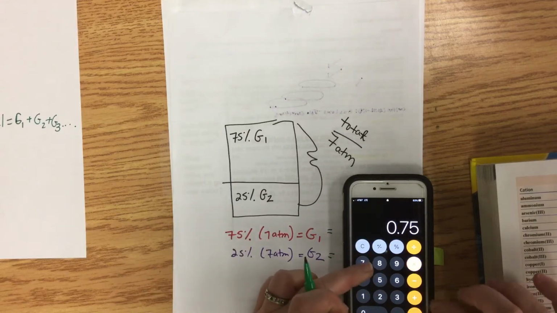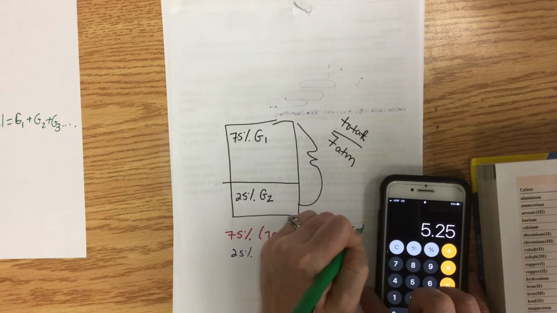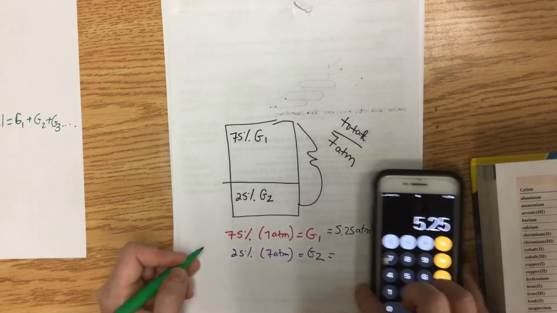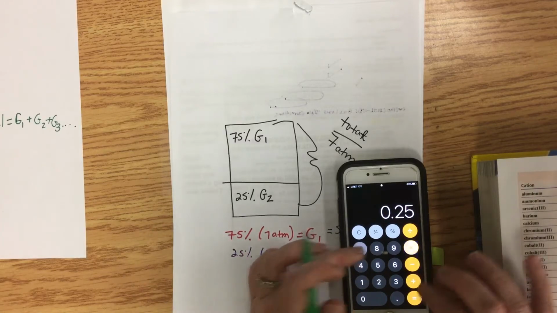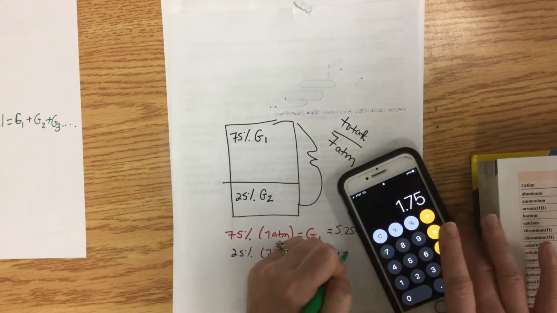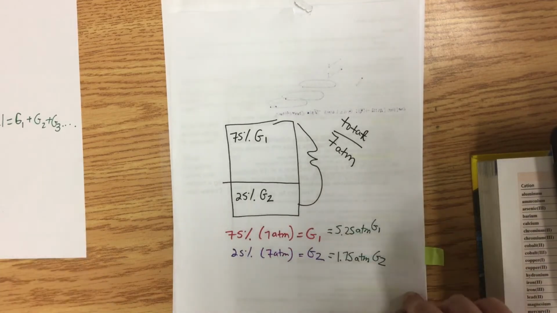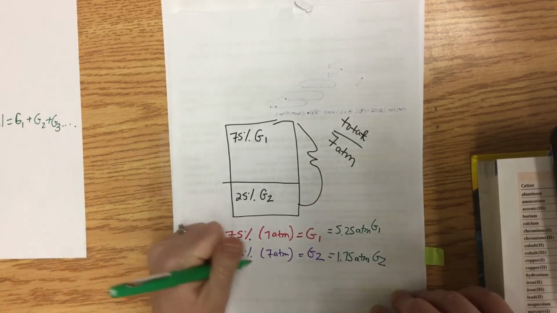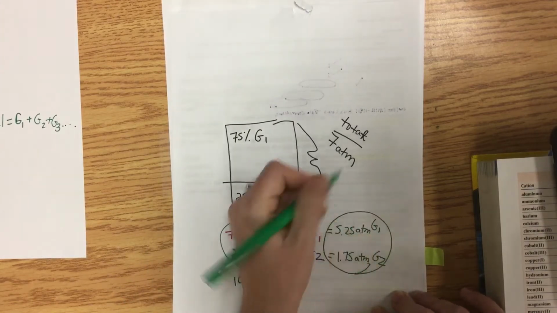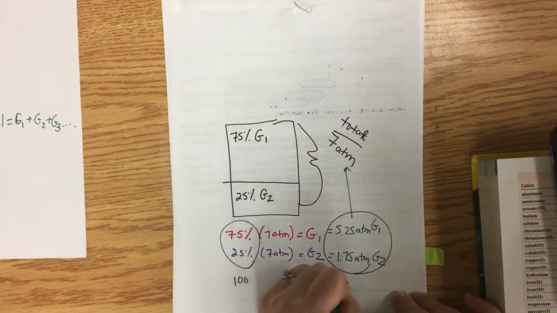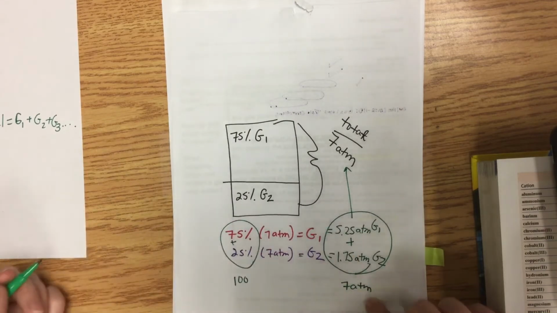So 0.75 times 7 would give us 5.25 ATMs of gas 1, and 25% of 7 would give us 1.75 ATMs for gas 2. And so that's when we just use percentages. Remember, percentages always add up to 100, and our total should add up to whatever the original total was, which happens to be 7 ATMs.